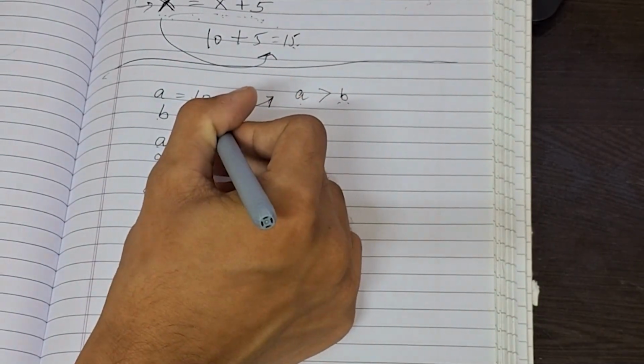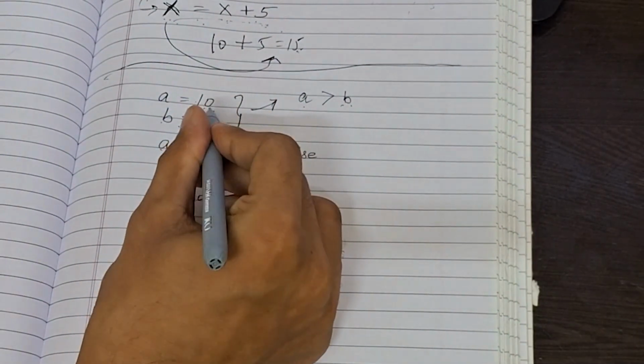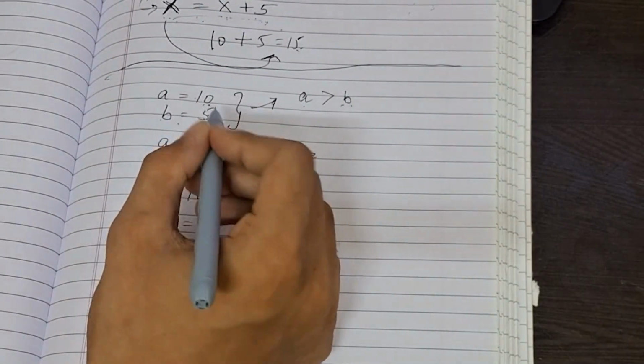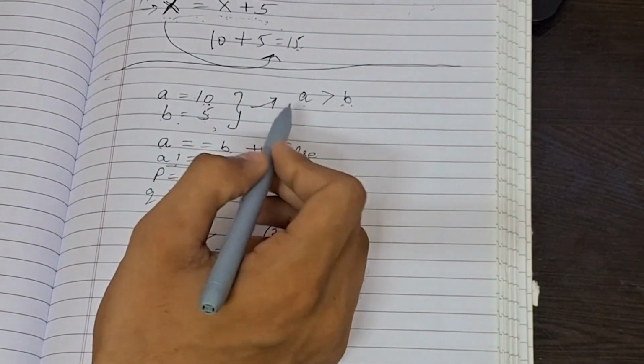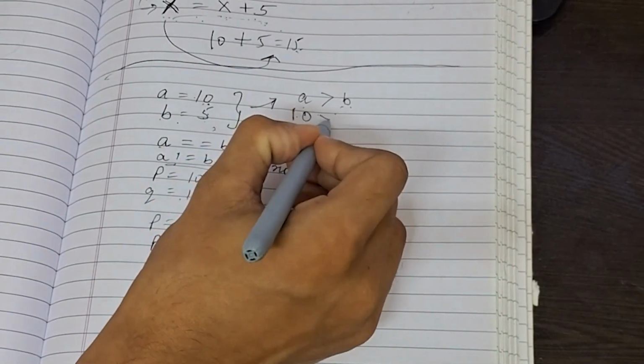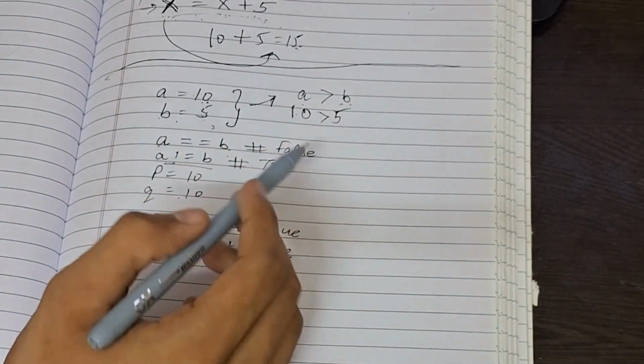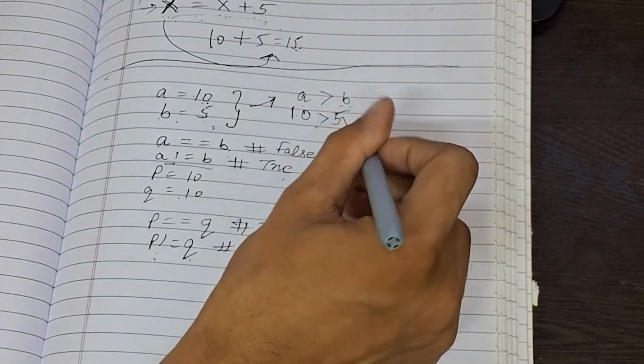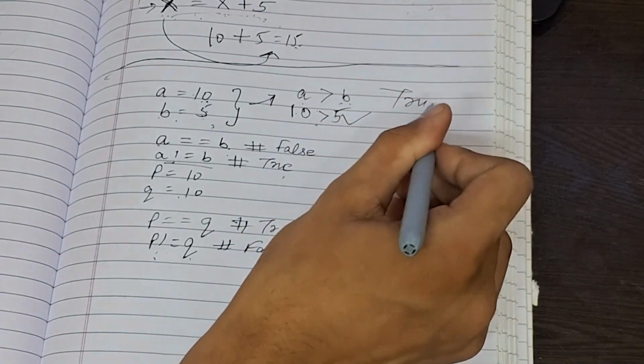What is the value? A is equal to 10 and B is equal to 5. So A > B is 10 greater than 5. 10 is greater than 5, it is correct. So it will return true in this case.